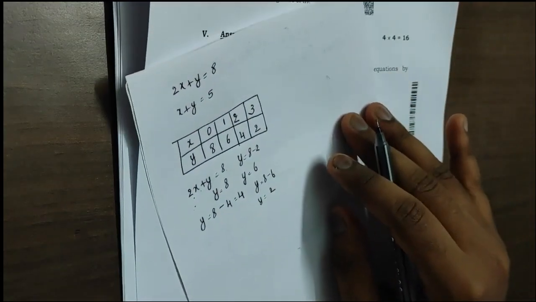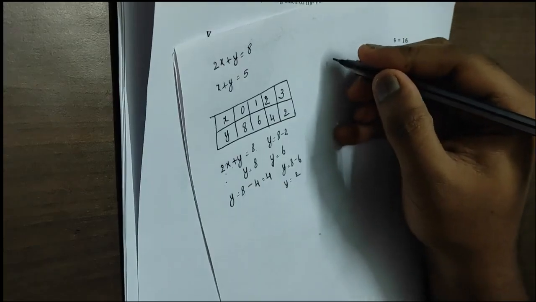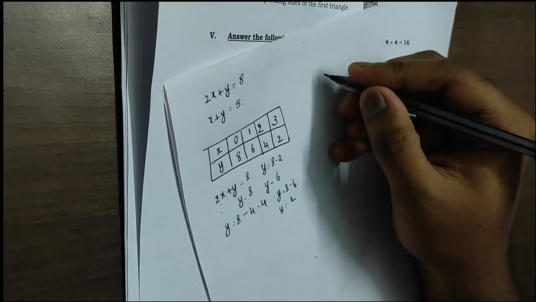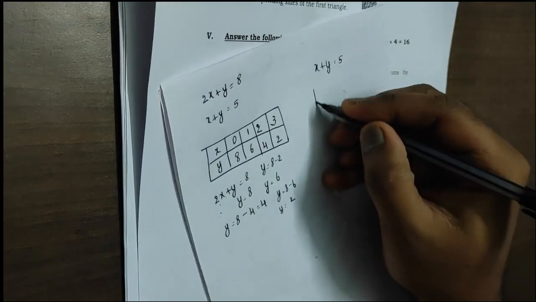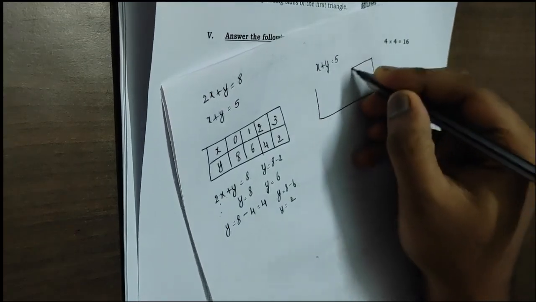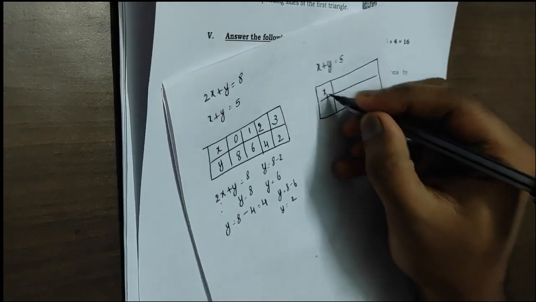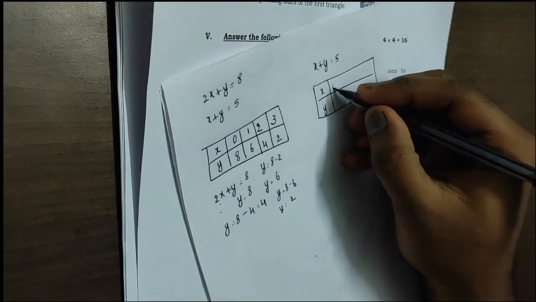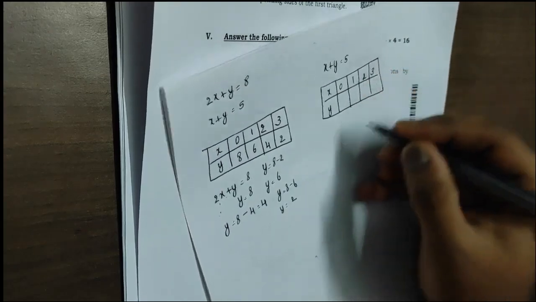Now let us look into one more equation, x plus y is equal to 5. We draw the same box here, x and y. x is 0, 1, 2 and 3.